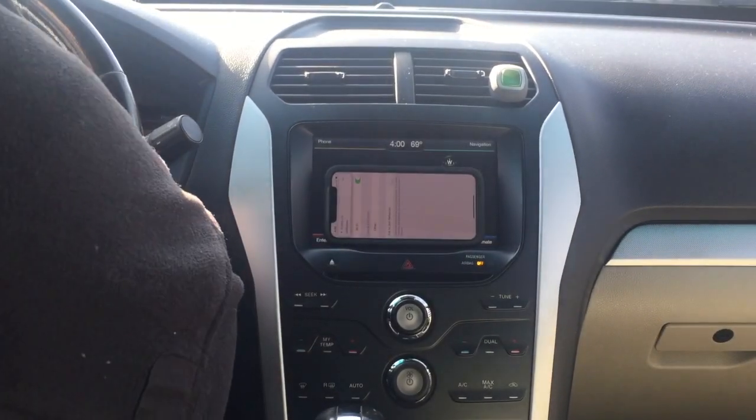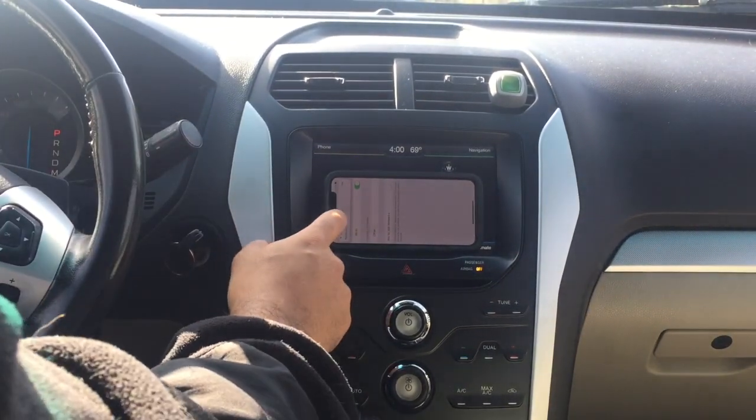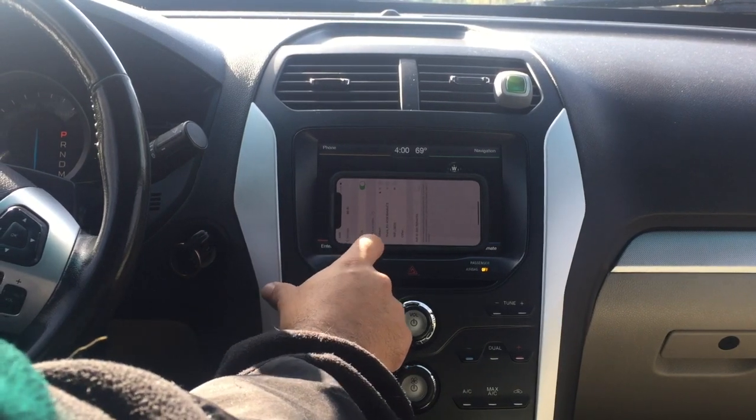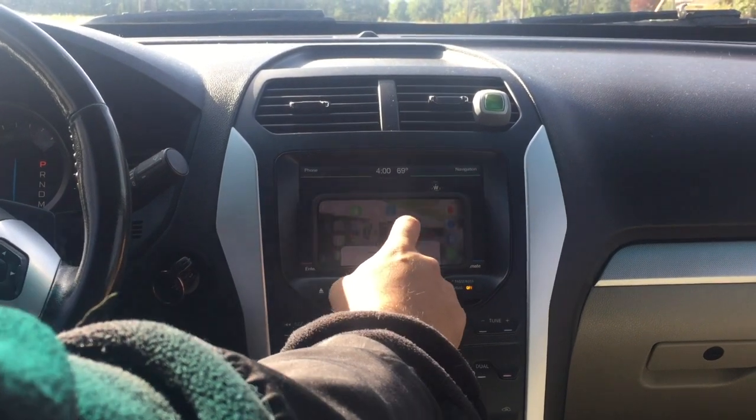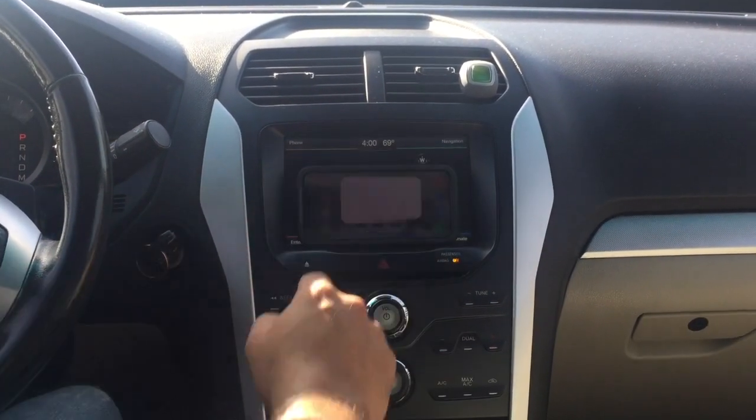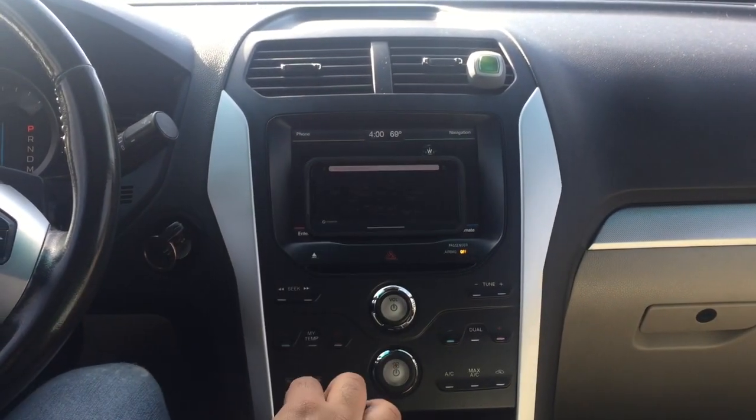So let me go ahead and connect this here now. And as soon as it comes up on here, we're going to go select it. It's going to give you a check mark showing that it's been selected. And we're going to go ahead and get into the navigation, or excuse me, into the MultiDash app.